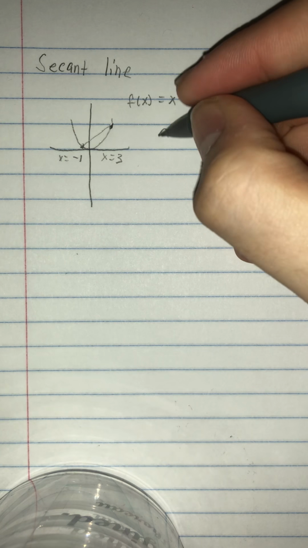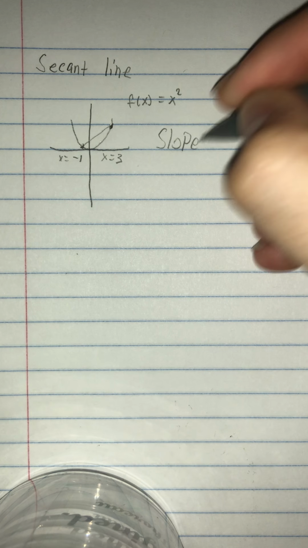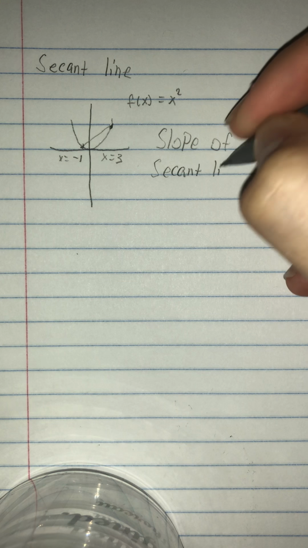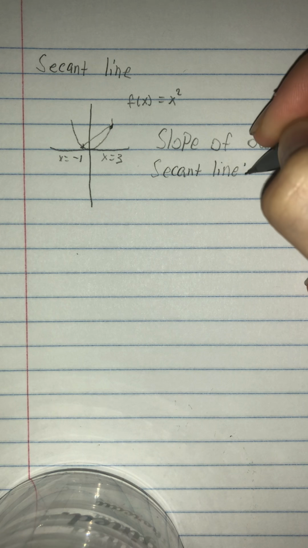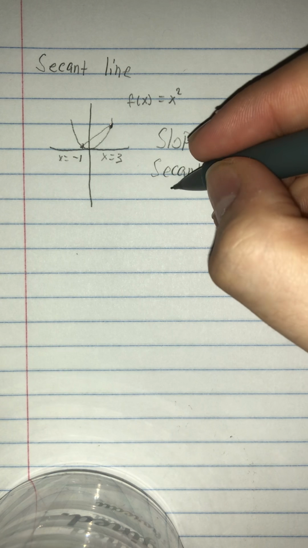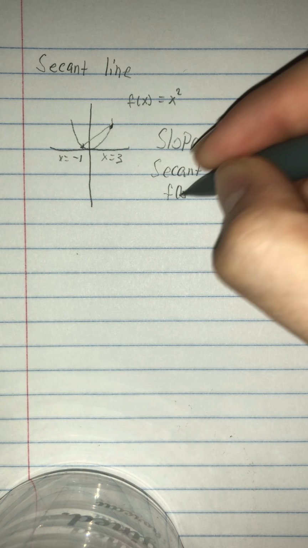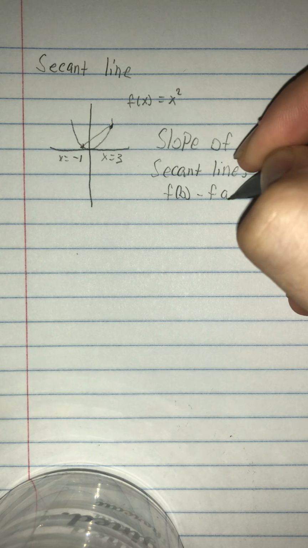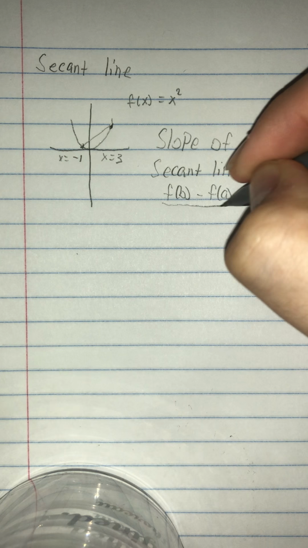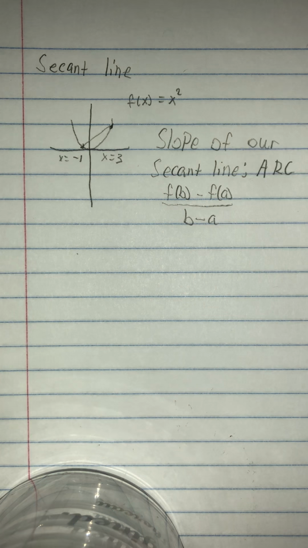The important thing we need to know here is the slope of our secant line can also be called the average rate of change, which I just denoted as ARC, which, if you remember, is f of b minus f of a, divided by b minus a.